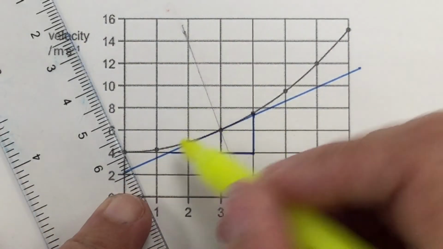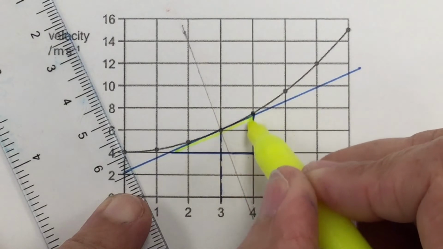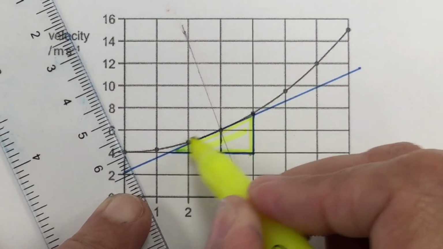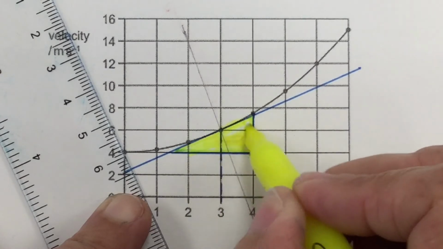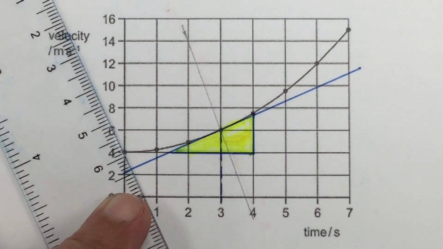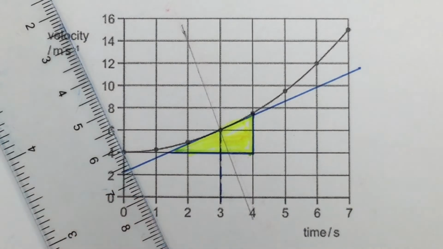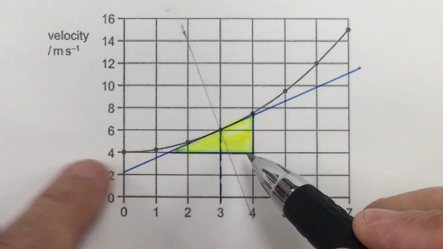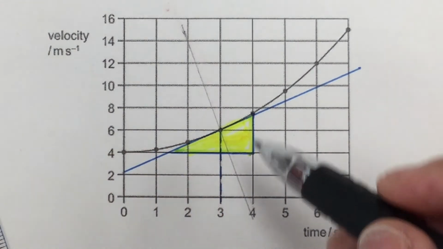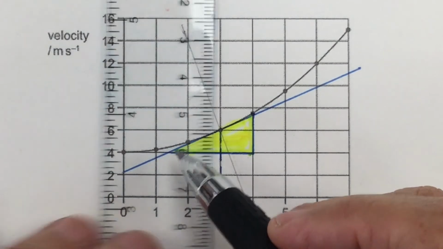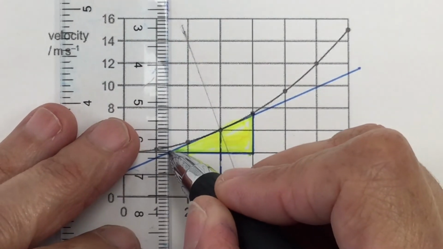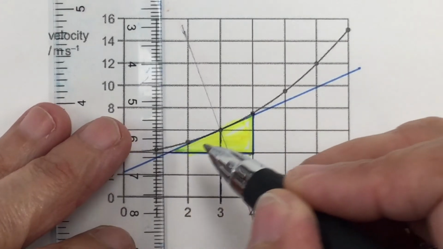I'm going to shade this with yellow, and then we can look at the triangle a little bit better. We need to identify all the points of this triangle. So here we have 4 and 4, which is good. Here we have this value right here that is not very defined.